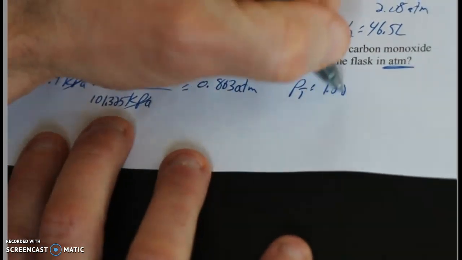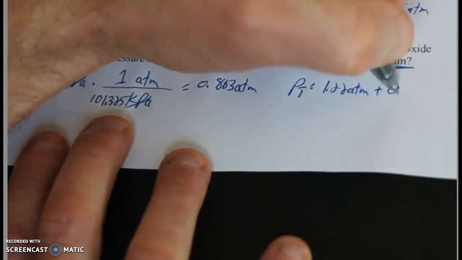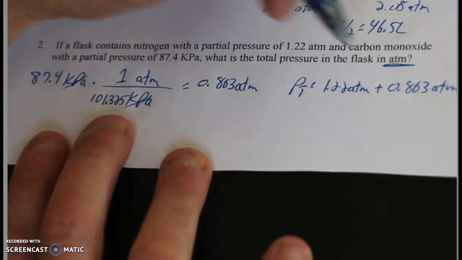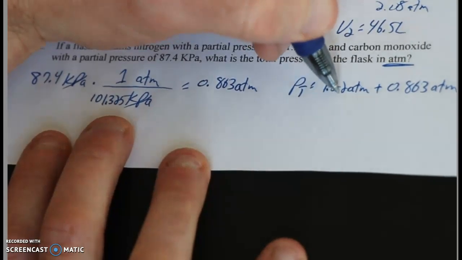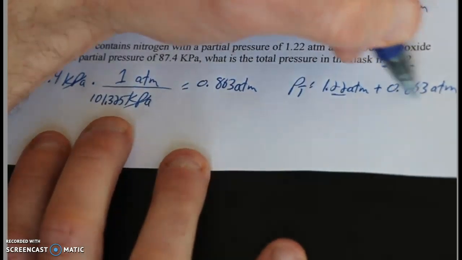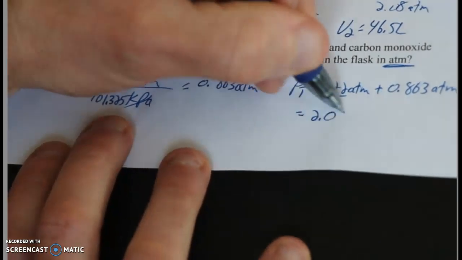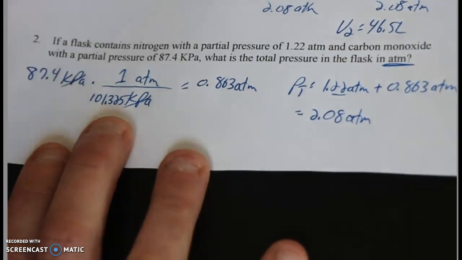So now the total pressure, you just add these up. You do 1.22 atmospheres plus 0.863 atmospheres. Now, since I'm adding at this point, you go by the least number of decimal places. This has 2, this has 3, so I'm just going to round it off to 2 decimal places, and you get 2.08 atmospheres. All right, so that's numbers 1 and 2.